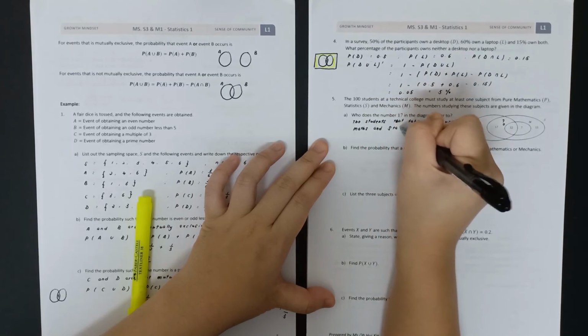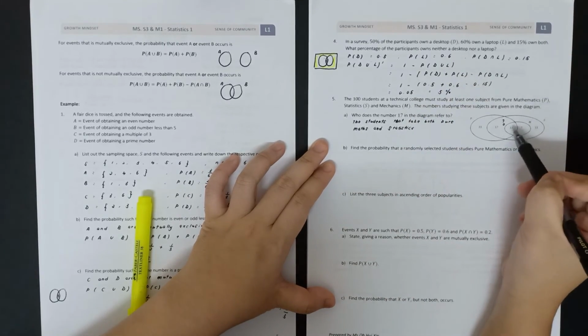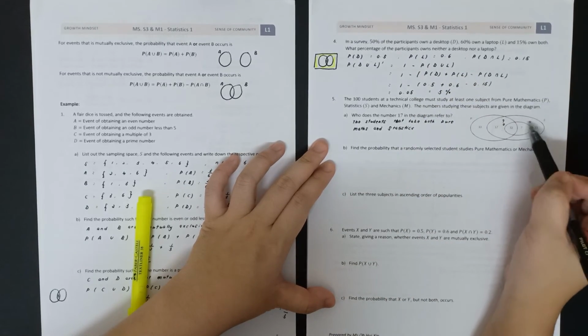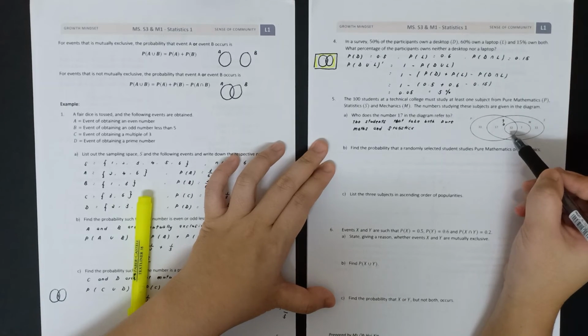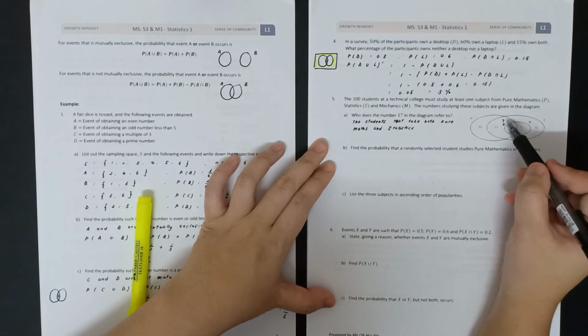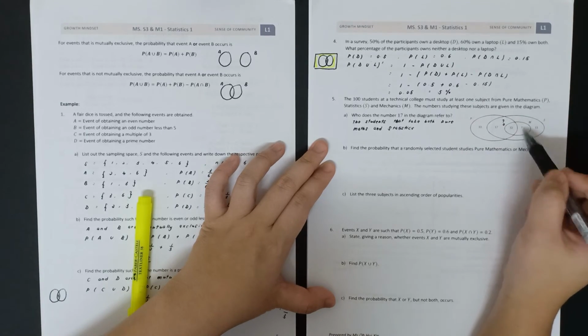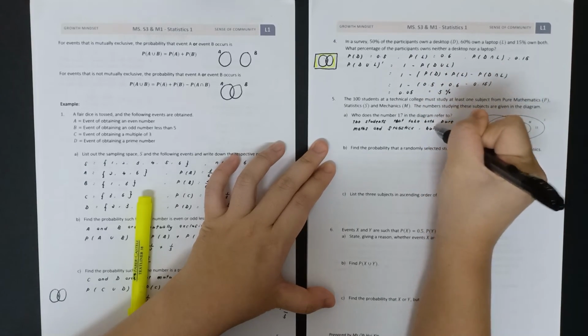Did the 17 students take mechanics? No, because it's eliminated outside. It's like here, and those who take the 3 subjects are here. That one is in M, in S, and in P, because you see this part is actually not in M. So take both pure maths and statistics, but not mechanics.